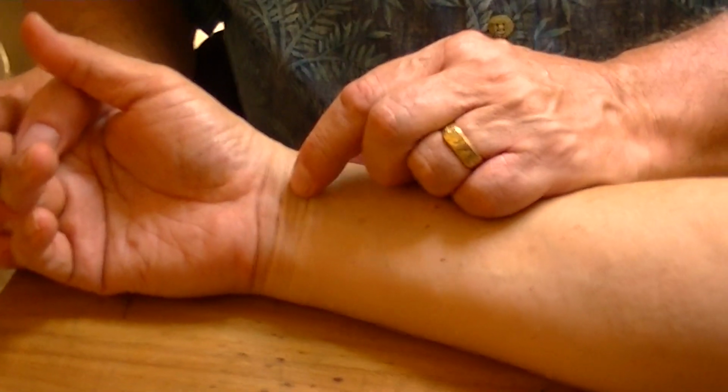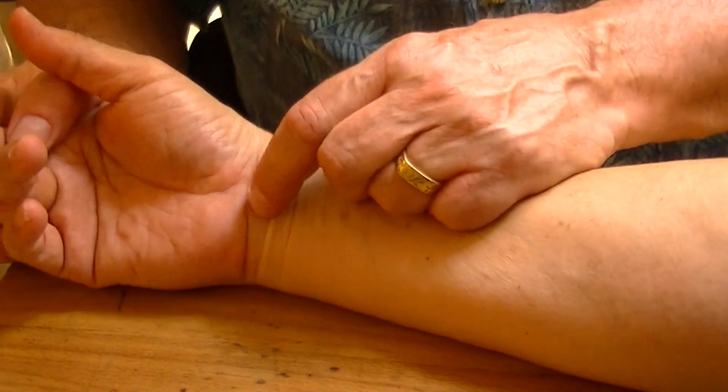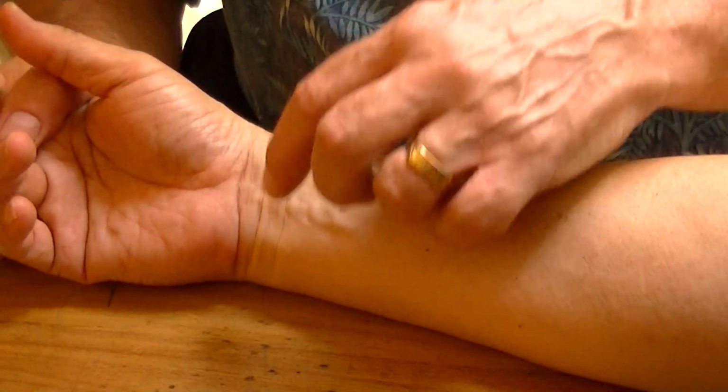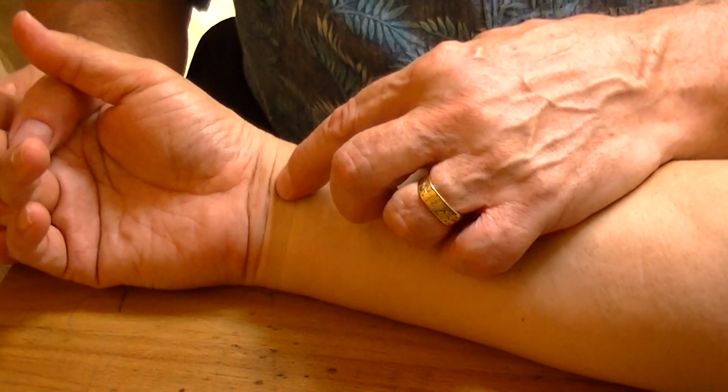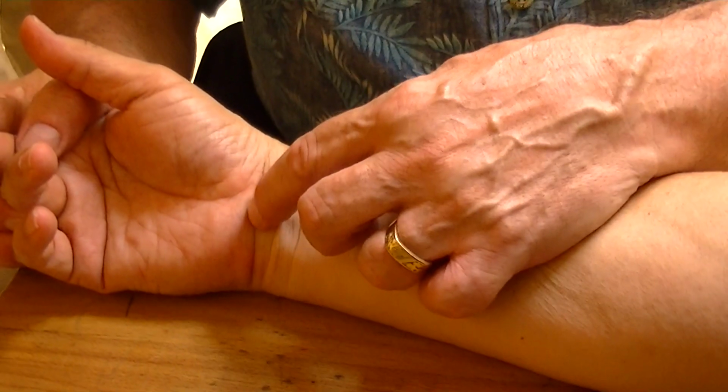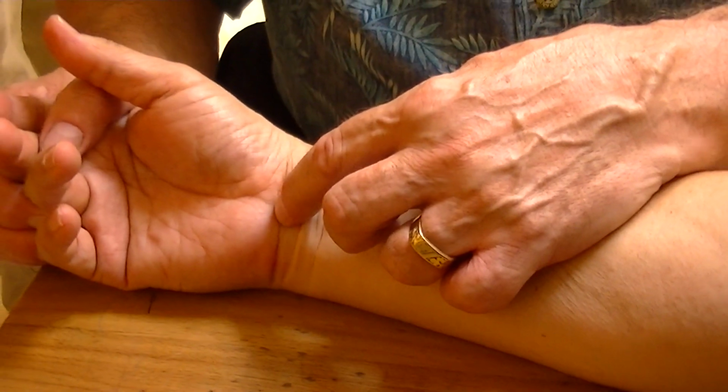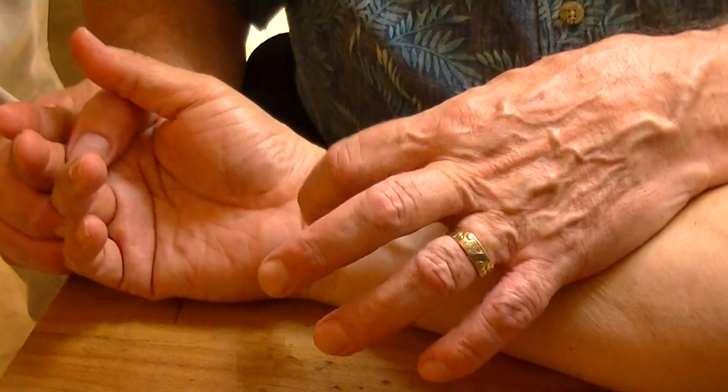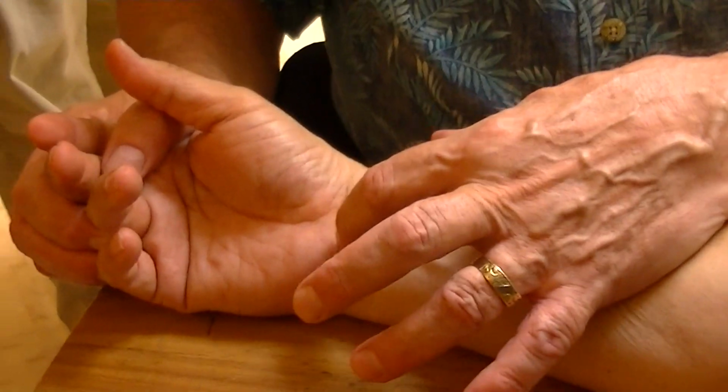So, if you're looking for the lunate, it will be between the wrist crease and the crease of the proximal carpal bones, or the flexor retinaculum, so it'll be there.